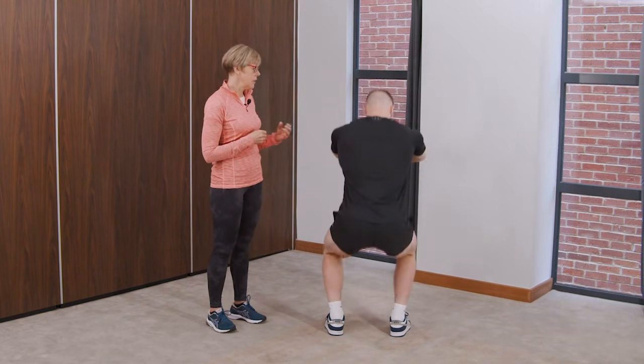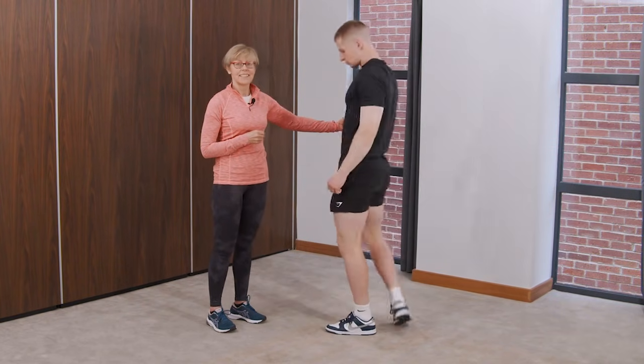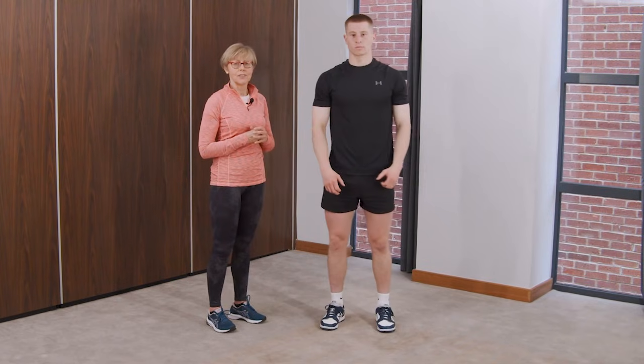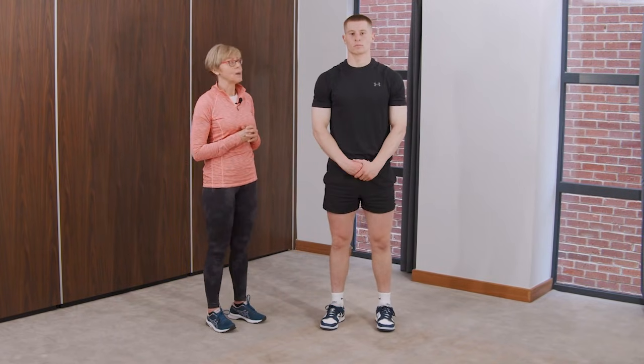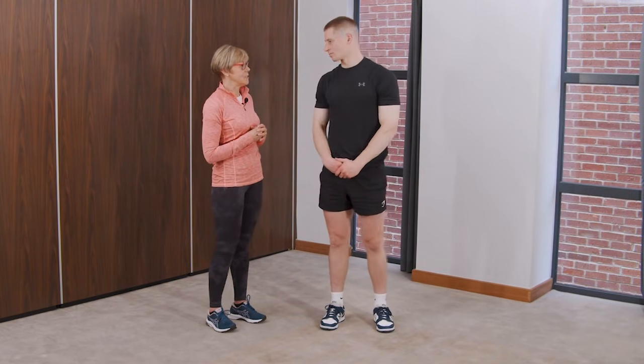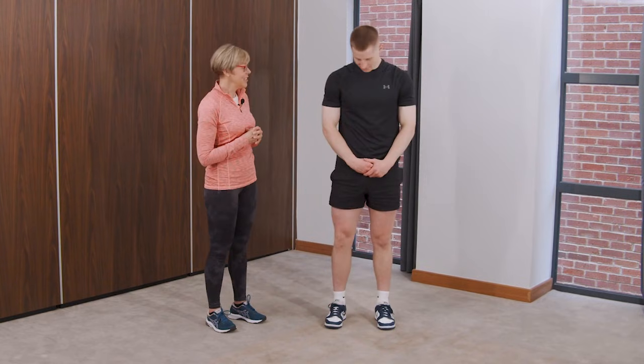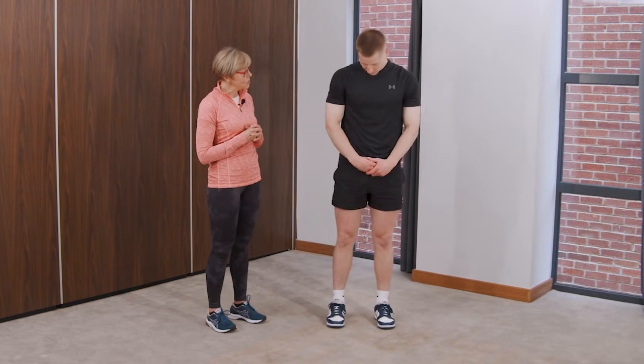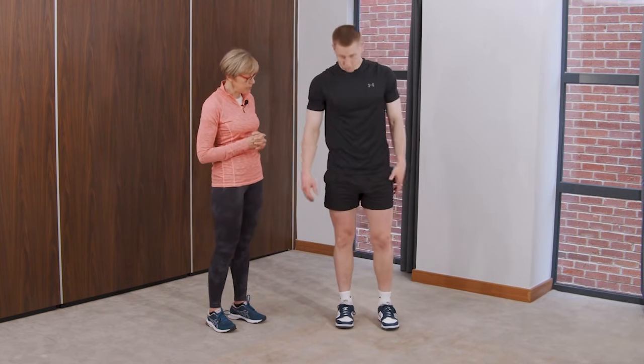Perfect. So let's move on now and come to the spiral squat. This is fun, this one. So you're going to reach down towards the outside of the opposite ankle.